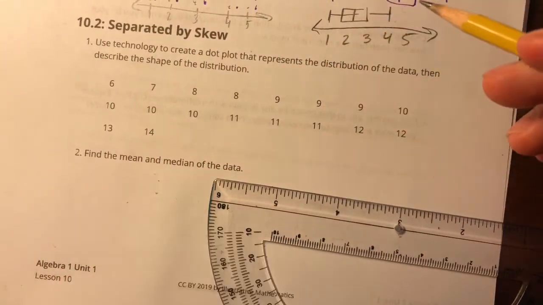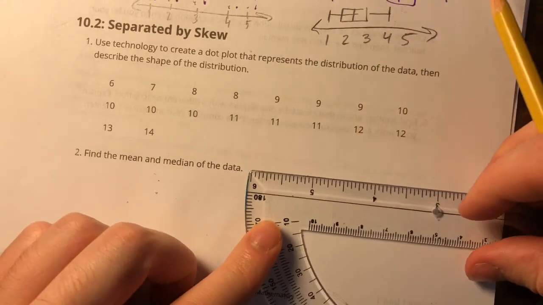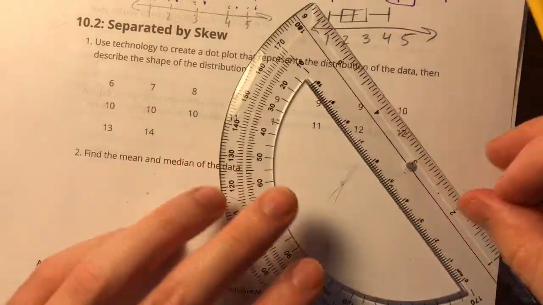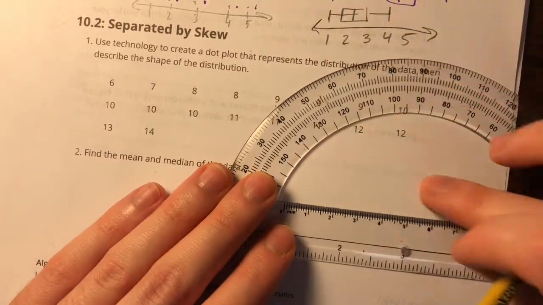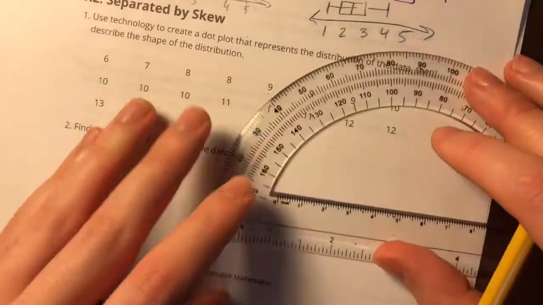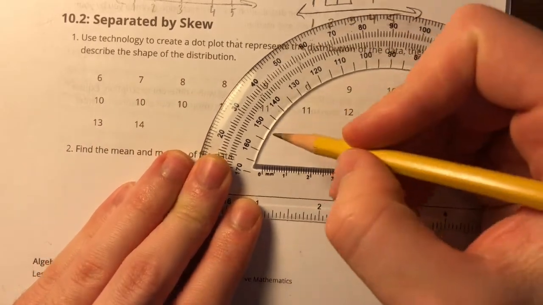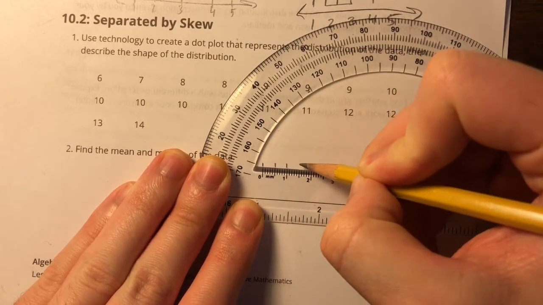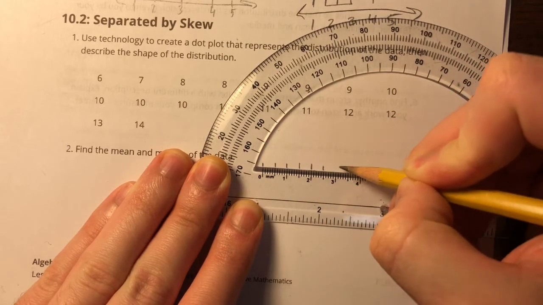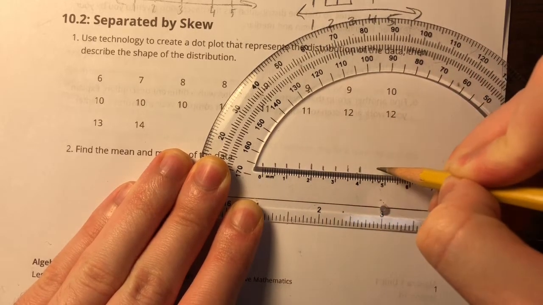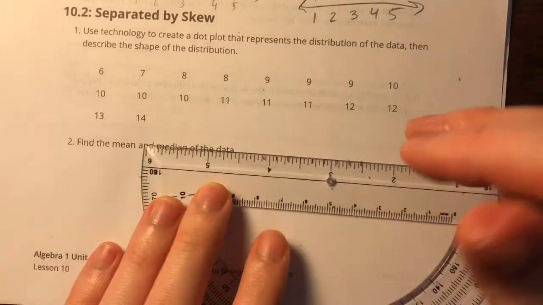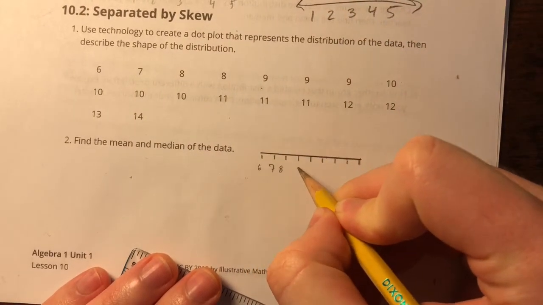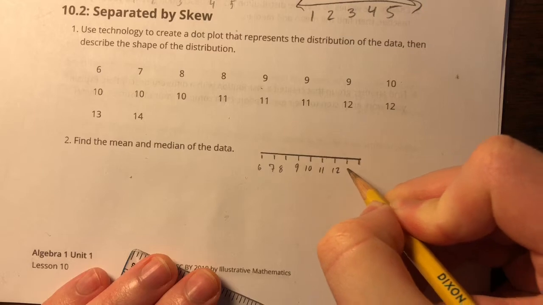Really, you should use graph paper, but these graphs are not super important. So going from 6 to 14, let's use centimeters, and let's do every half inch. I'm starting at 0, half centimeter. So that's 7, 8, 9, 10, 11, 12, 13, 14. Okay. So we get 6, 7, 8, 10, 11, 12, 13, 14.